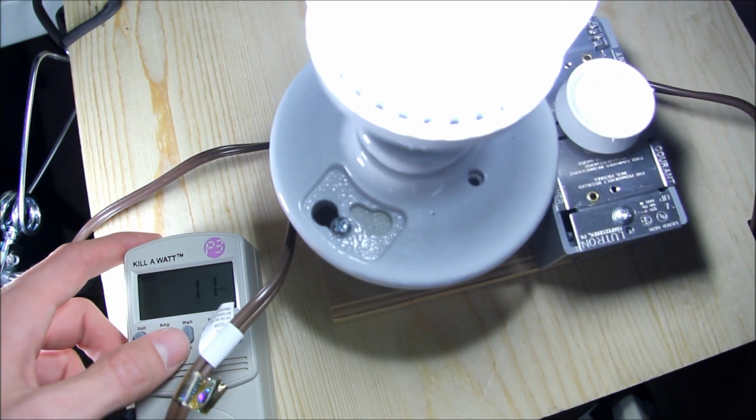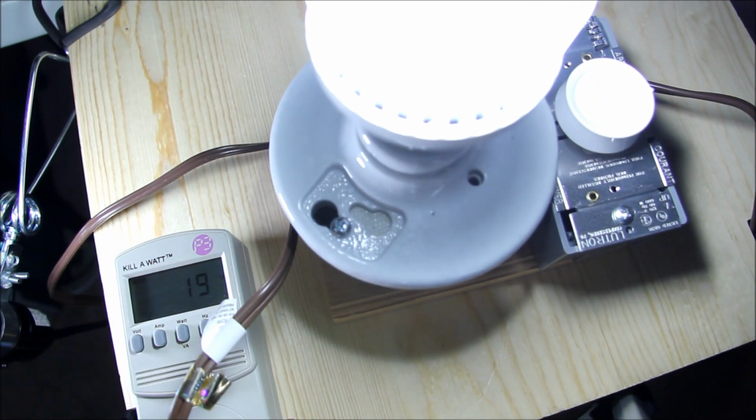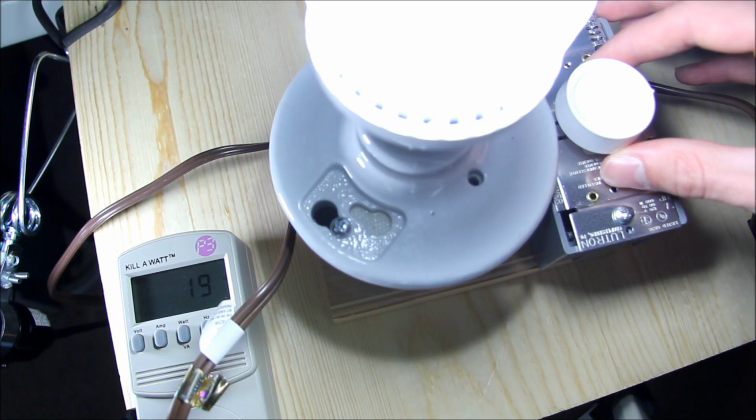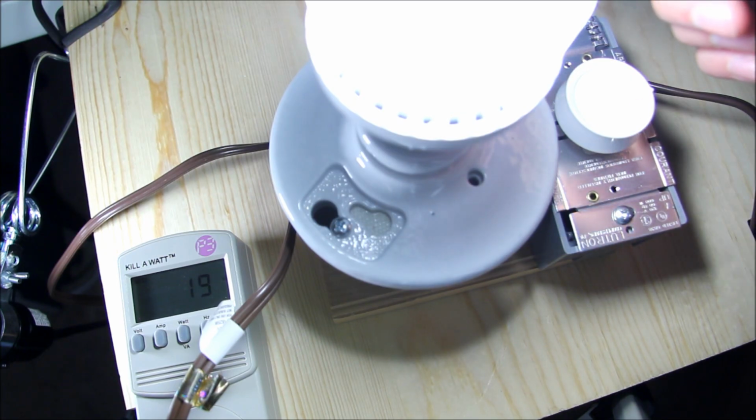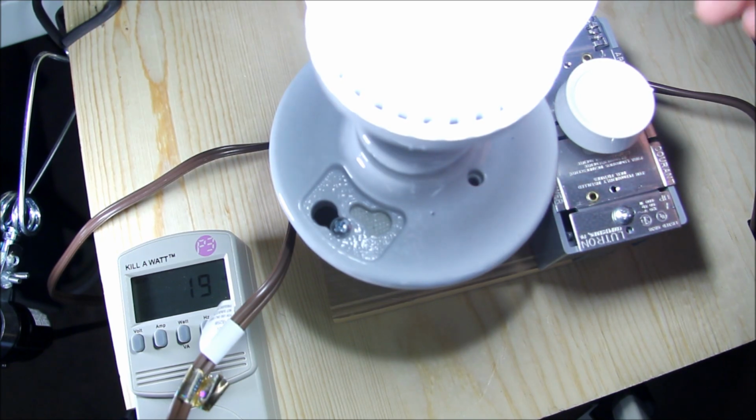Now what I want to show is volt amps. This takes into account the power factor. Right now the bulb is full brightness. If you remember right, the power factor was about 0.6. So the apparent power of this bulb is 19 volt amps right now. If you have a smart meter hooked up to your house, you'd be charged at 19 volt amps, which is going to be more expensive than the labeling of 13 watts on the bulb.